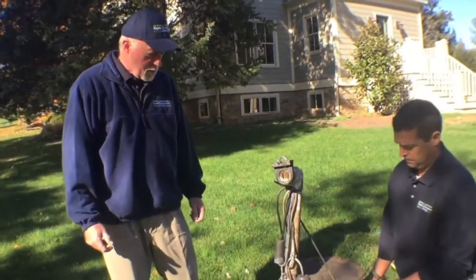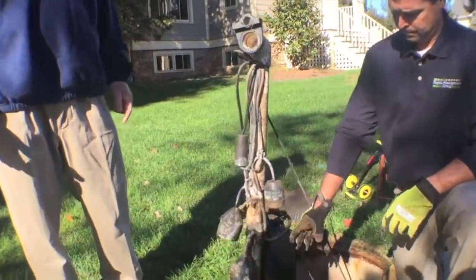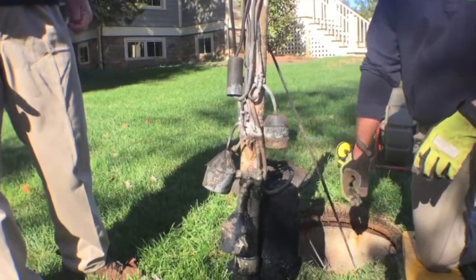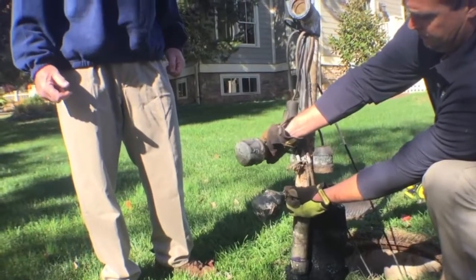This pressure dose system involves the pump tank. We pulled the pump up out of the tank to show its various components. The larger unit on the bottom is the pump itself. There is a set of floats. We have a lower and an upper float, both of which activate the pump.